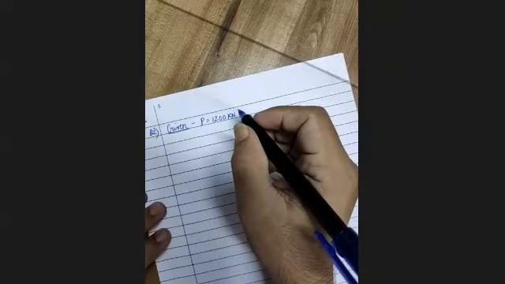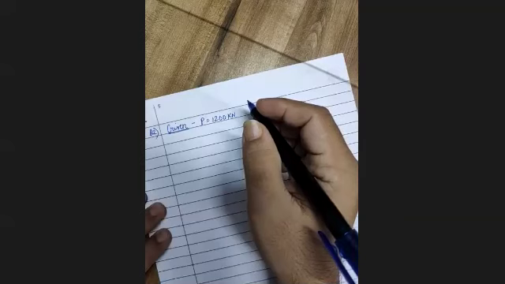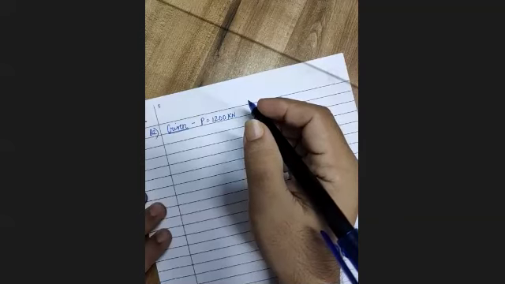So let us see, P is equal to 1200 kilonewton, and after that M25 and Fe415.